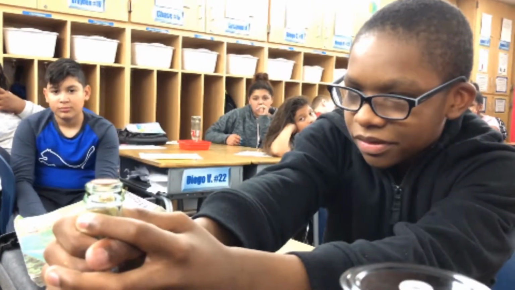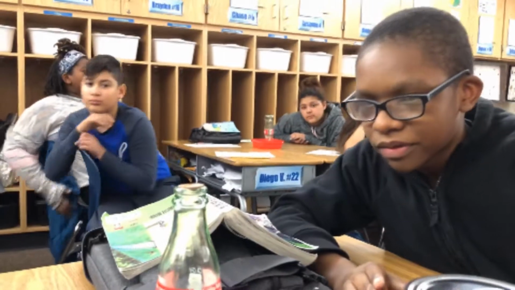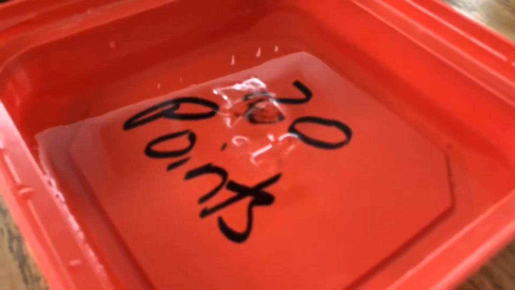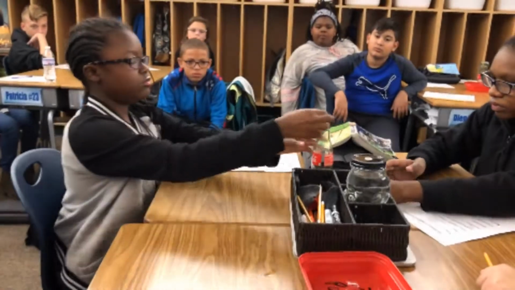You might have to get the penny wet again. So if you're doing this at home and it doesn't move right away, get it wet again and put it back in your ice bath. This is just an ice bath, just a tray of water with some ice cubes in. And then hold it when the penny completely covers the mouth. Try it right now. You'll get it to work.